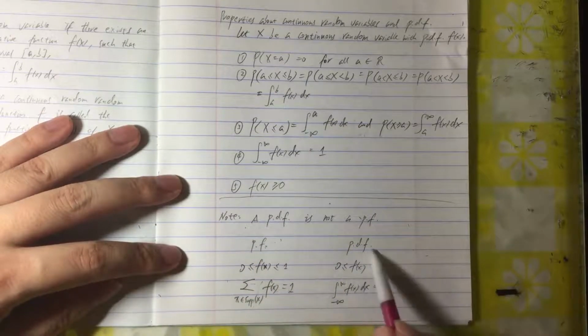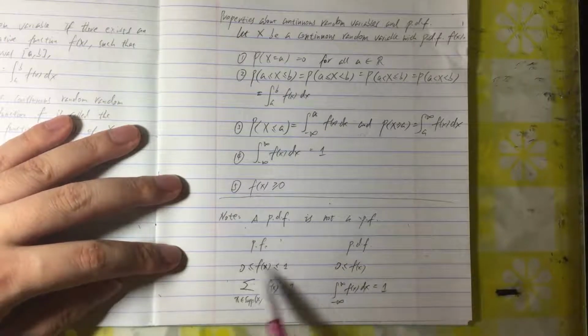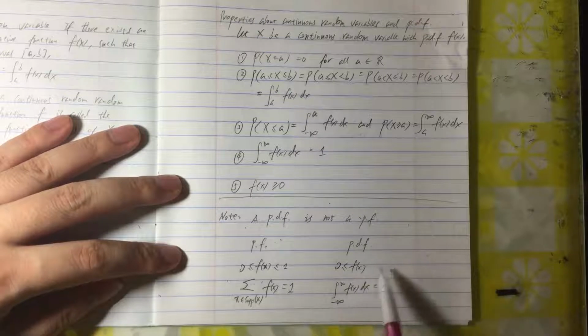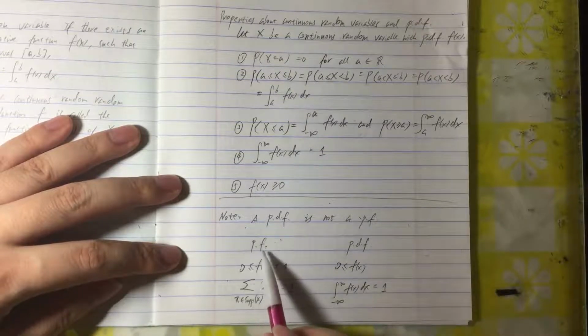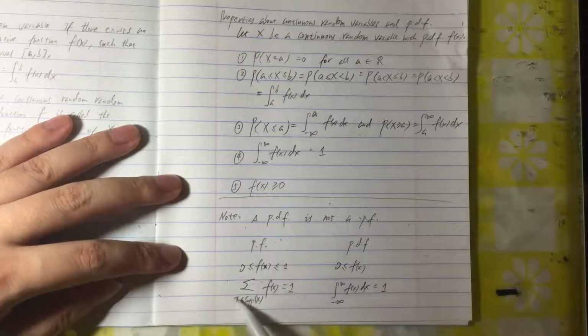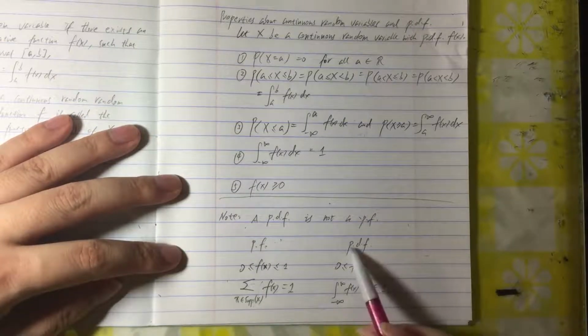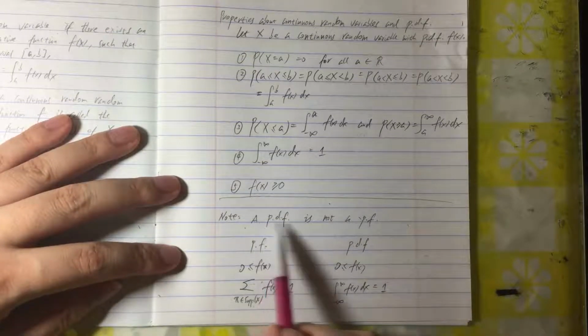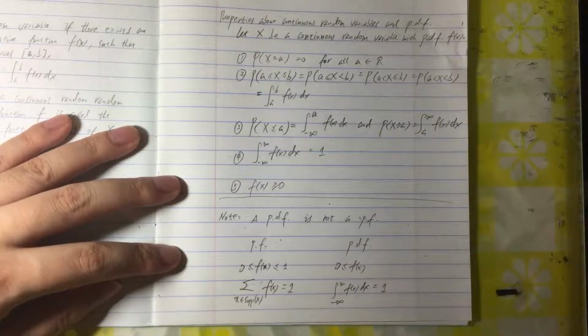A probability density function f(x) may be more than 1, but a probability function f(x) must be between 0 and 1. They are not the same. Also, for a probability function, the sum of f(x) for all x in the support must be 1, and for a probability density function, the integral from negative infinity to infinity of f(x) dx must be 1. Don't be confused. A probability density function is not a probability function.